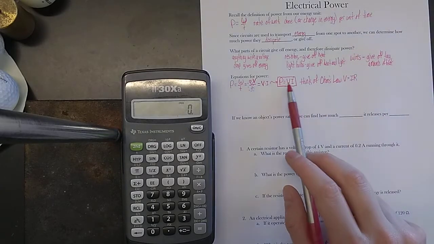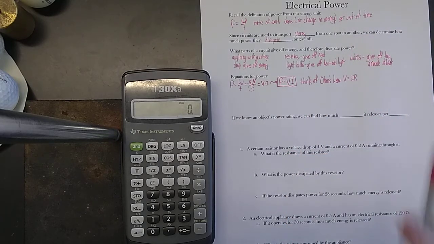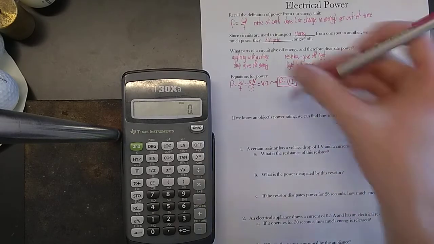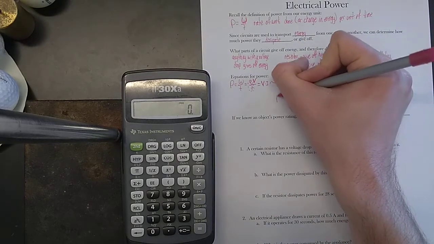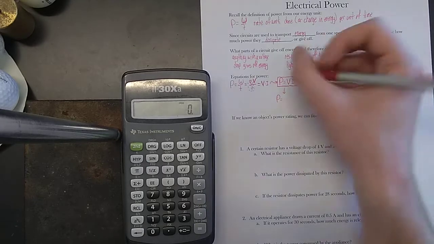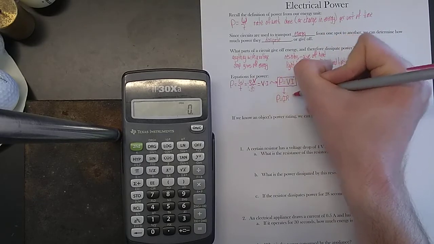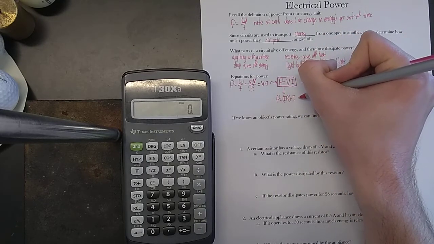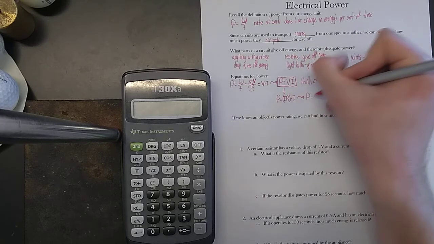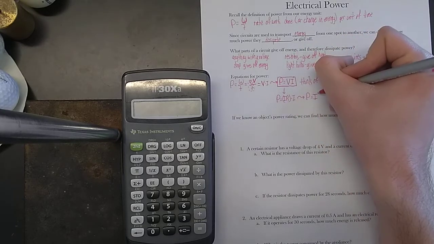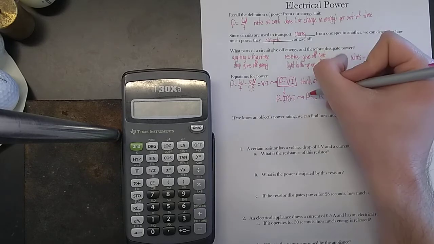Now, what if you don't know the voltage drop for a circuit component? Well, since you know V equals IR, you could plug in P equals I times R times I, which gives you an equivalent expression for power of I squared times R.